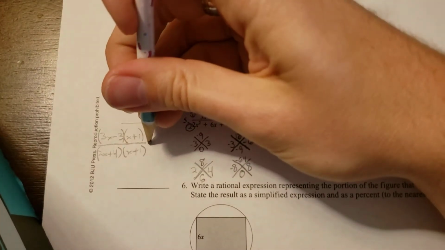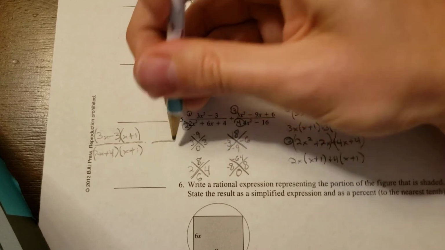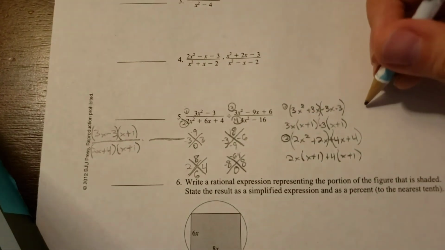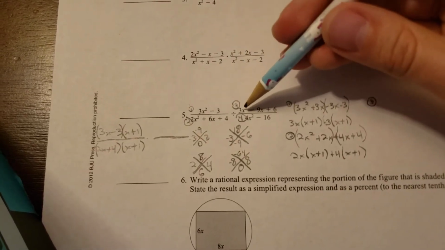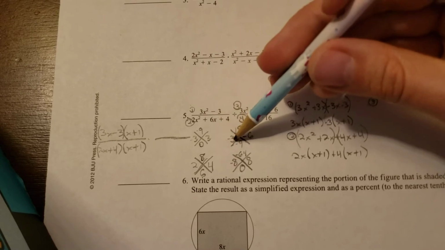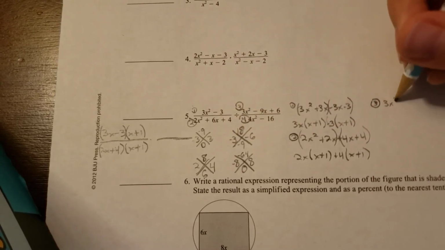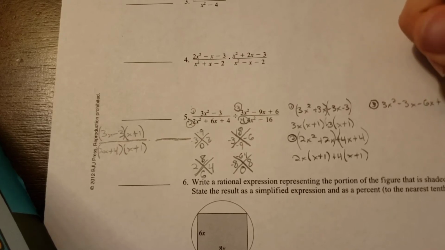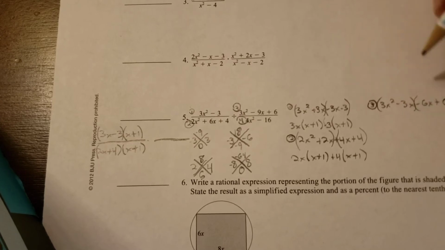This is going to be my next one here. Hopefully I can fit it all. 3x squared minus 3x minus 6x plus 6. Factoring the bad ones.